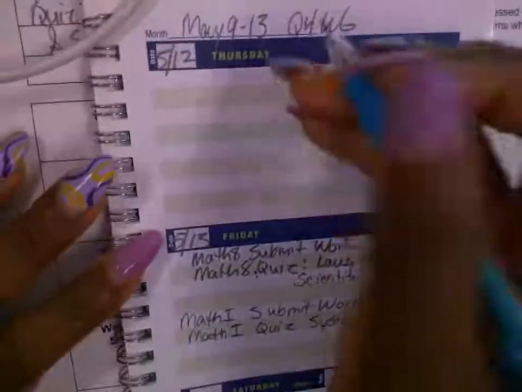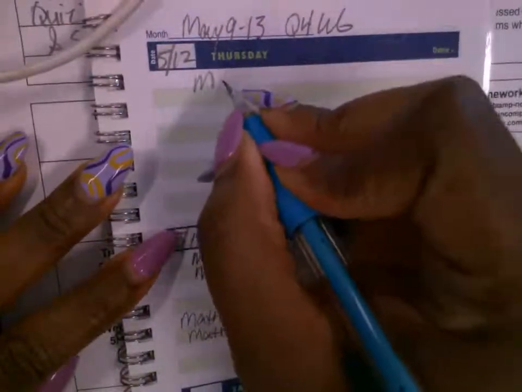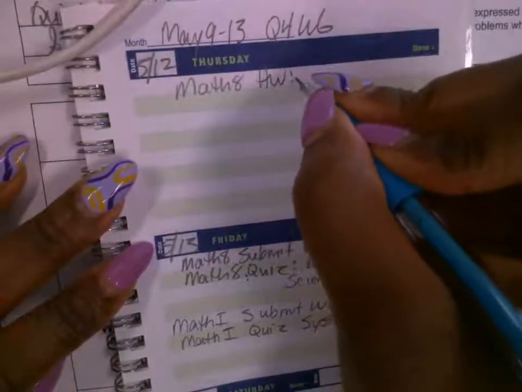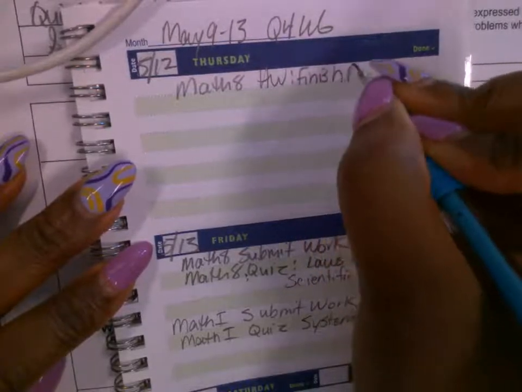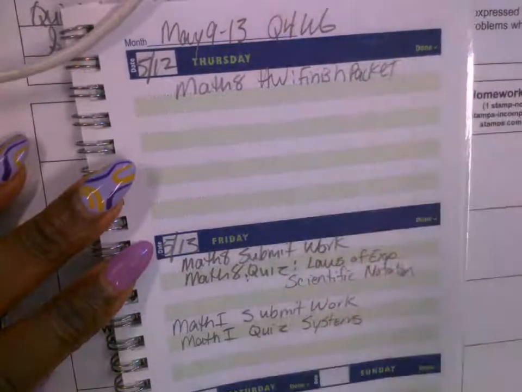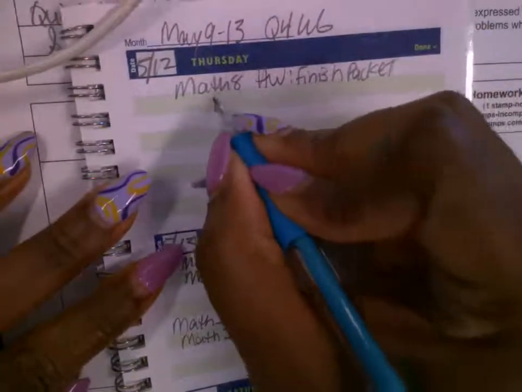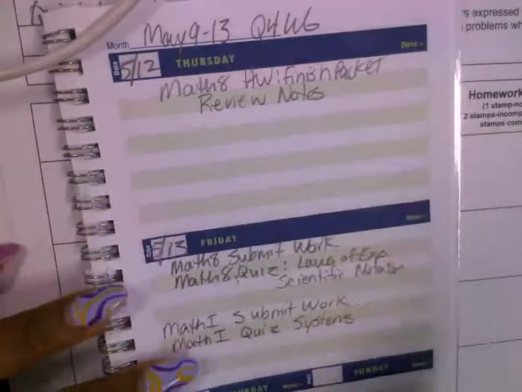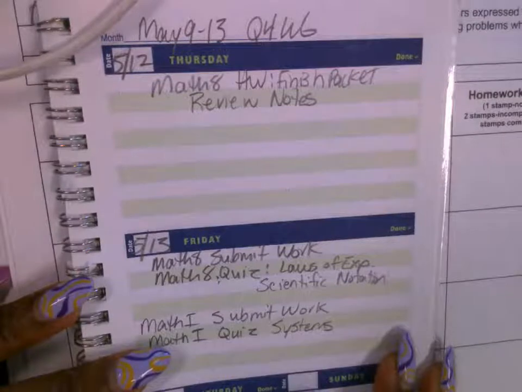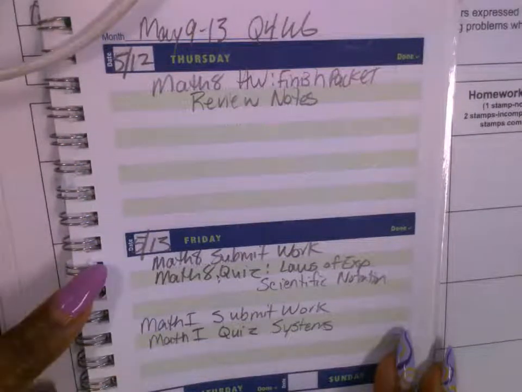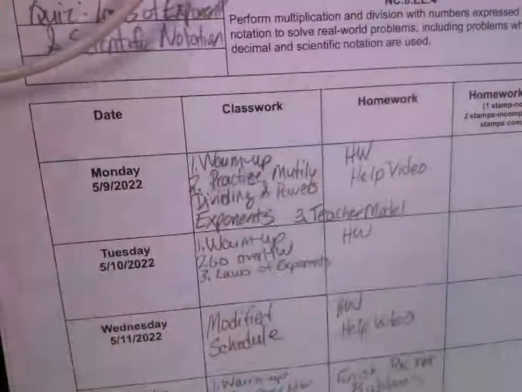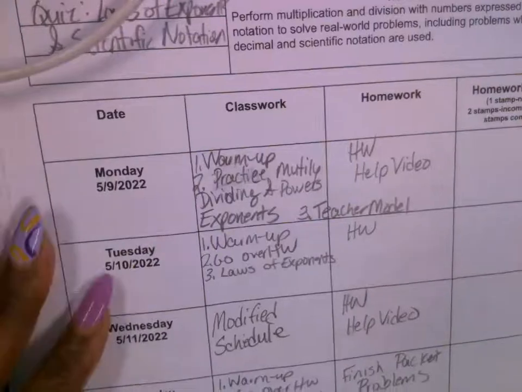All right, so Thursday, the 12th, we got Math 8. And our homework is to finish the packet. And please make sure that you review your notes, okay? Review your notes. So make sure you review your notes on laws of exponents and then what we do today, okay? Please make sure that you do that. Alrighty. Again, anytime you can pause the video.